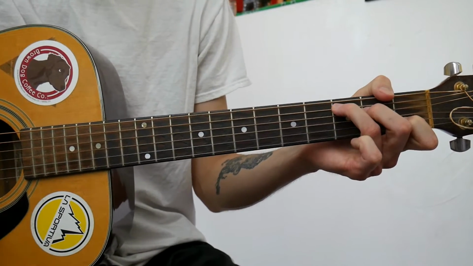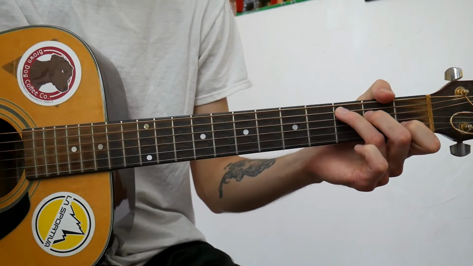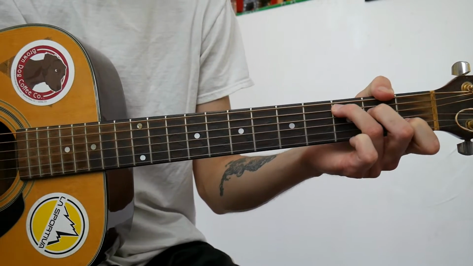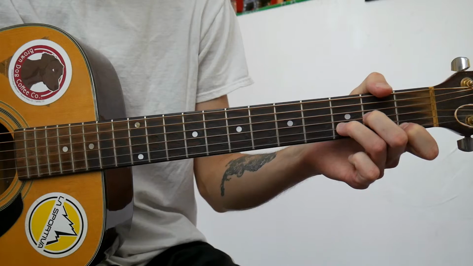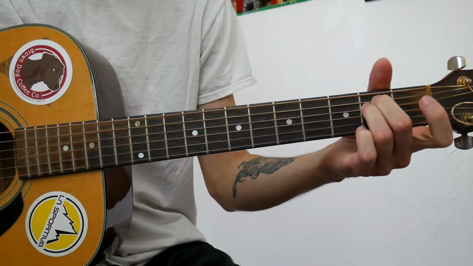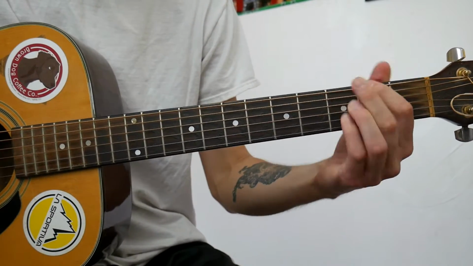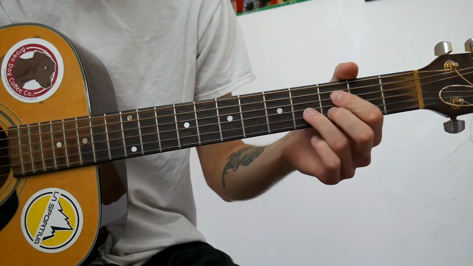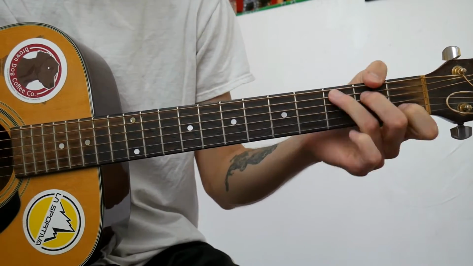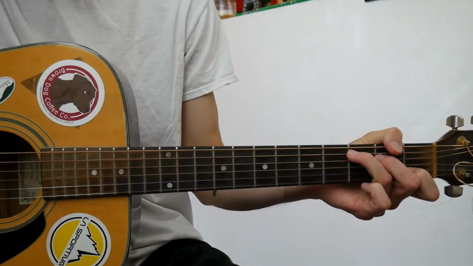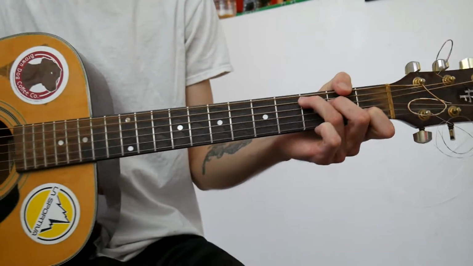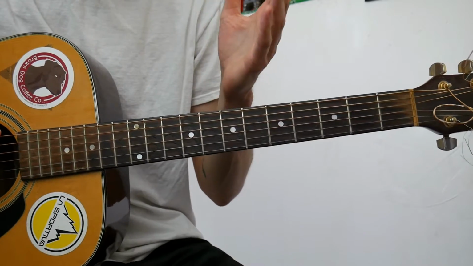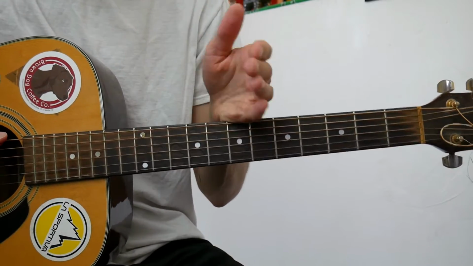Maybe after a while you don't need to look, you'll memorize the chord progression formula. But you got C major, D minor, E minor, F major, G major, A minor, B diminished, and back to C major.